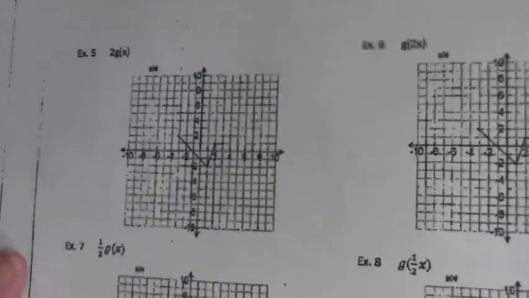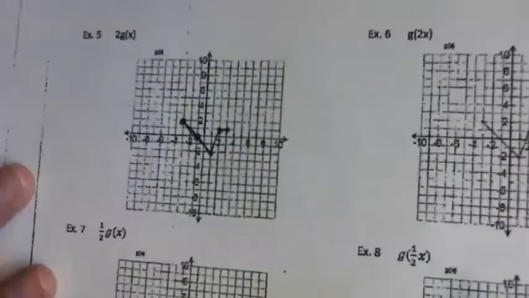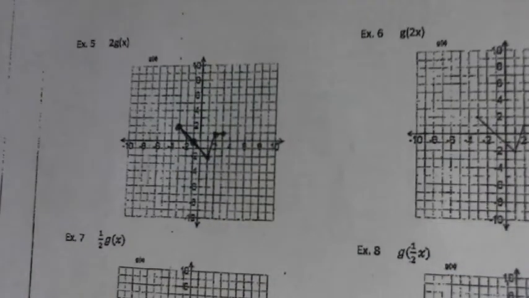Now, stretching and compressing can get a little bit tougher because everything is going to move a different amount. So I'm going to darken my critical points again. Now, exercise 5, Sierra with an S, is what?